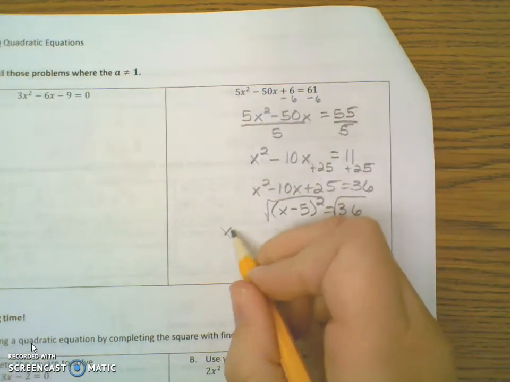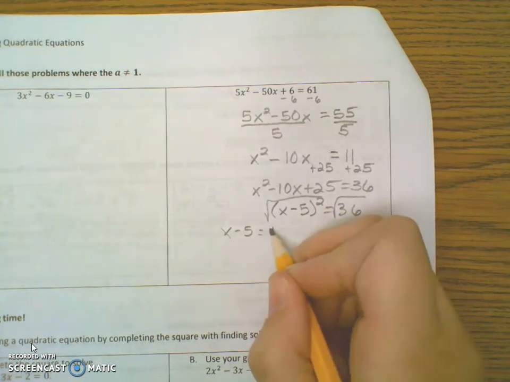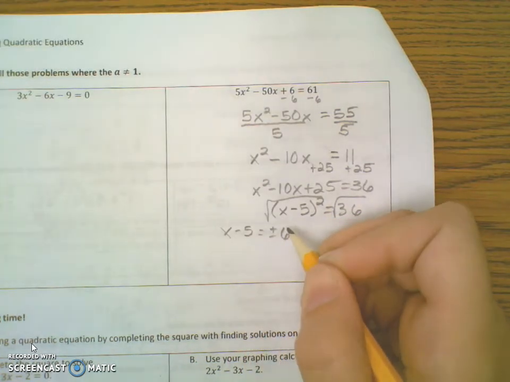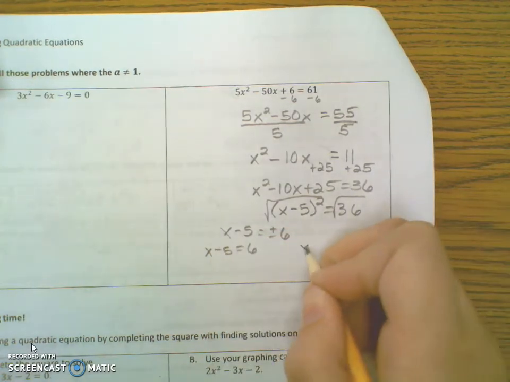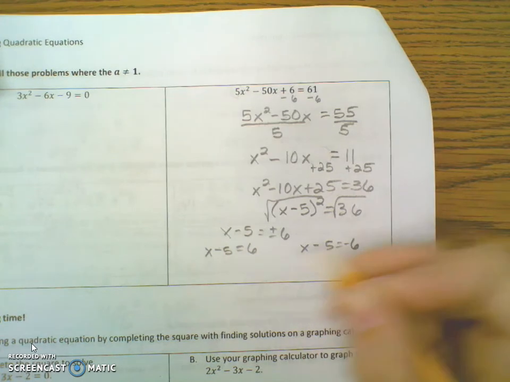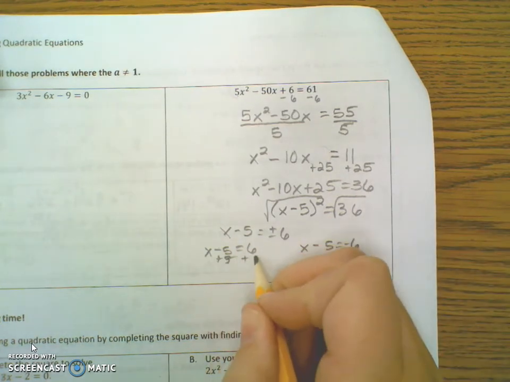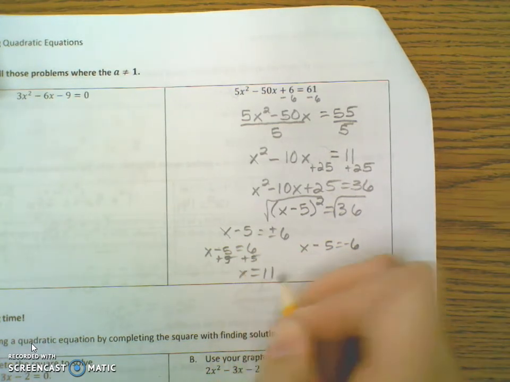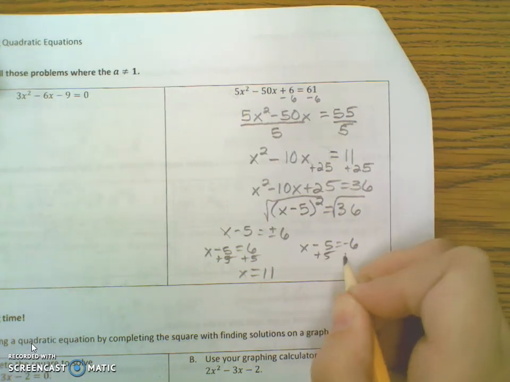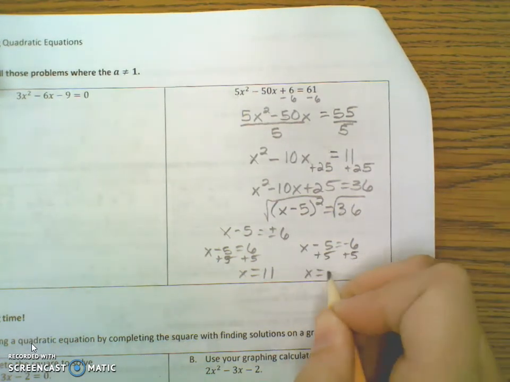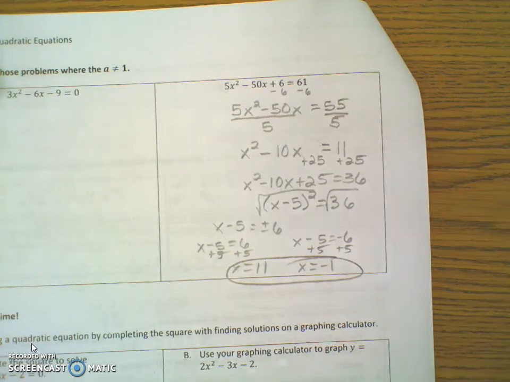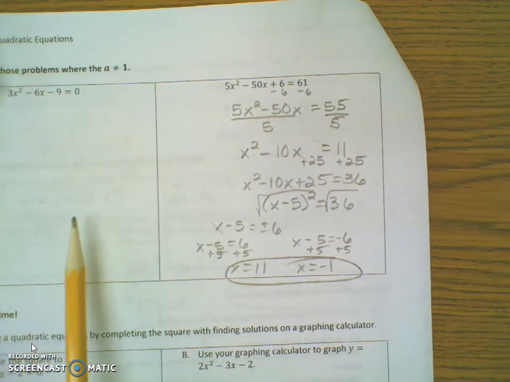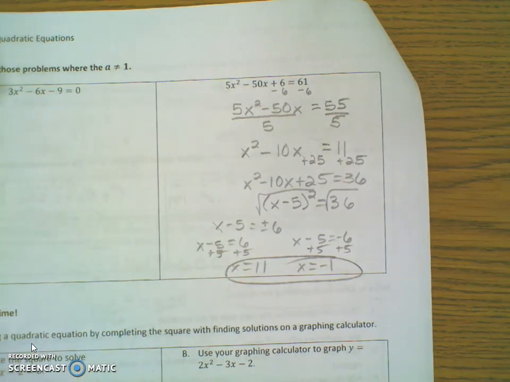And so I have x minus 5 equals plus or minus 6, which gives me x minus 5 is either positive 6 or x minus 5 is -6. This side gives me x equals 11, and this side gives me x equals -1. So those are my two answers for this one. You go ahead and try this one, and then come back and check your answer.